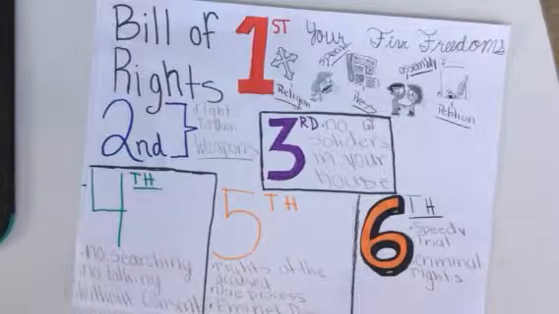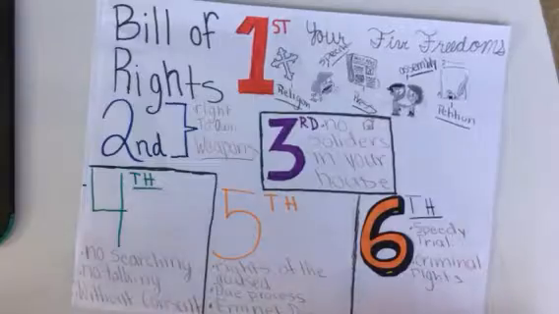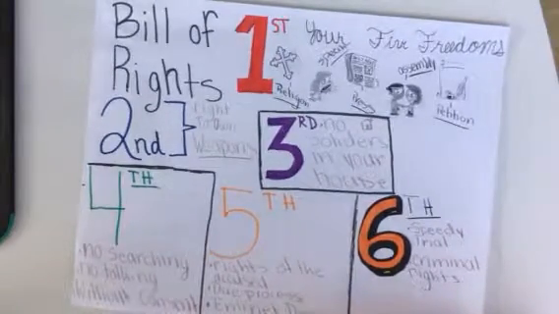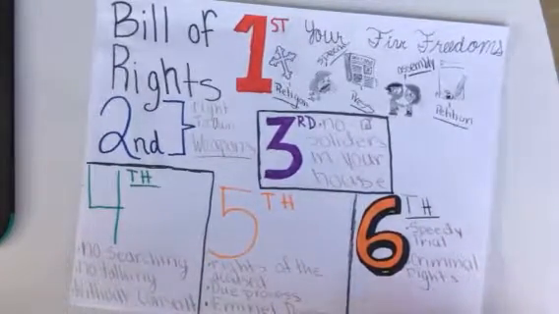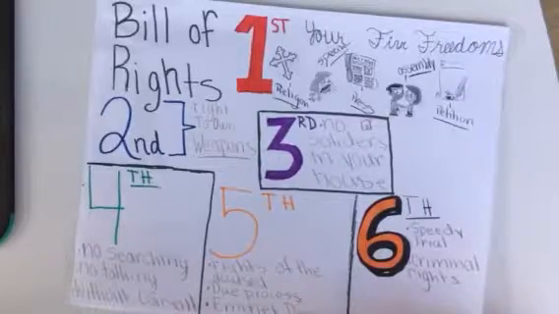Fifth Amendment, the rights of the accused, gives people accused of a crime rights such as the right to remain silent and not to be tried for the same crime twice. The Sixth Amendment gives more examples of a fair trial in criminal cases. It must be speedy and fair. You are also entitled to an attorney.